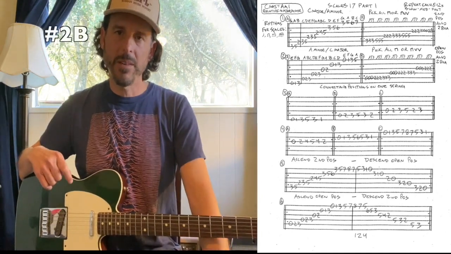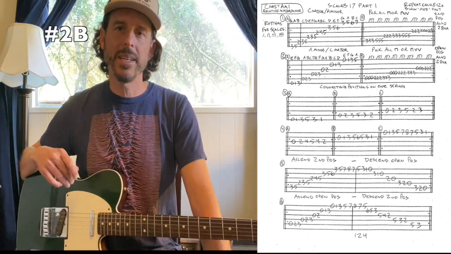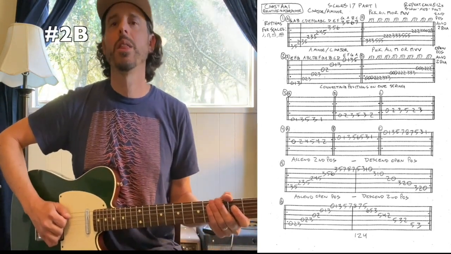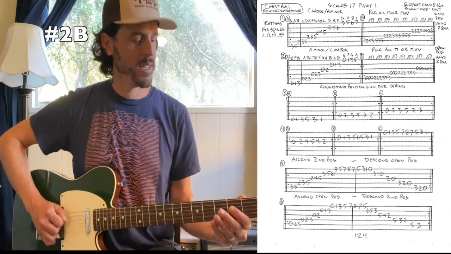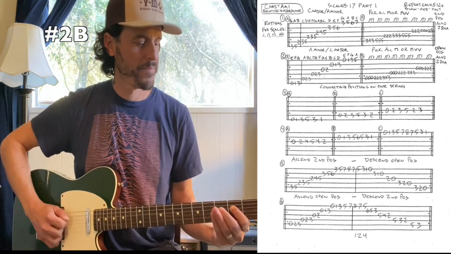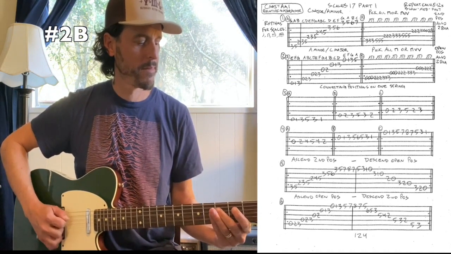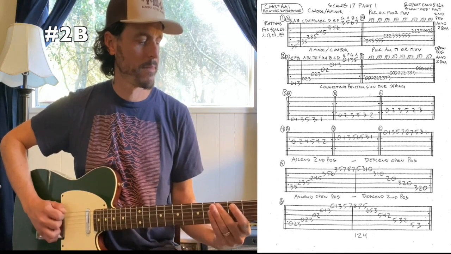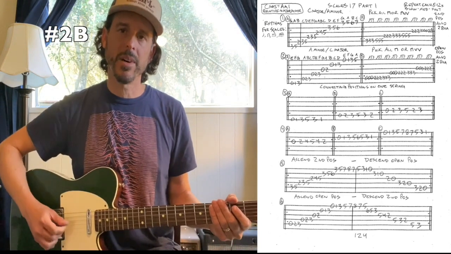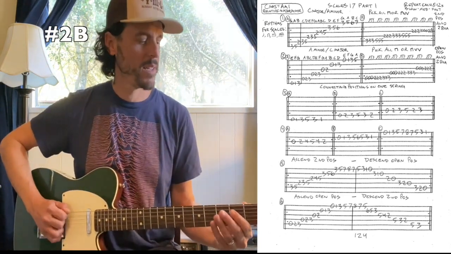Okay, for number 2B, we're going to put our new rhythm on this scale. I'm going to be using the down, up, down picking for this one, and this is going to be 1 octave. 1, 2, 3 E, a 4 E, a. Okay, now here's going up the full 2 octaves. 1, 2, 3 E, a 4 E, a.